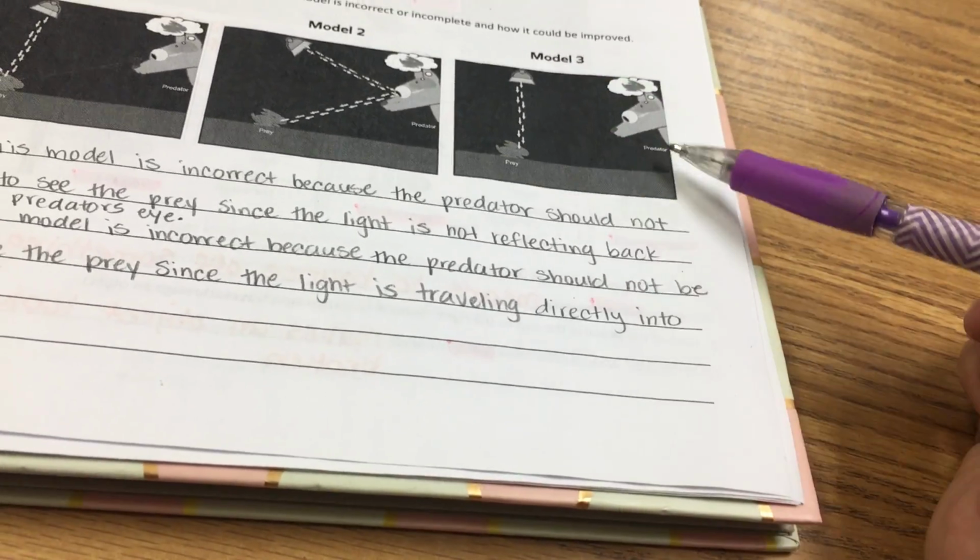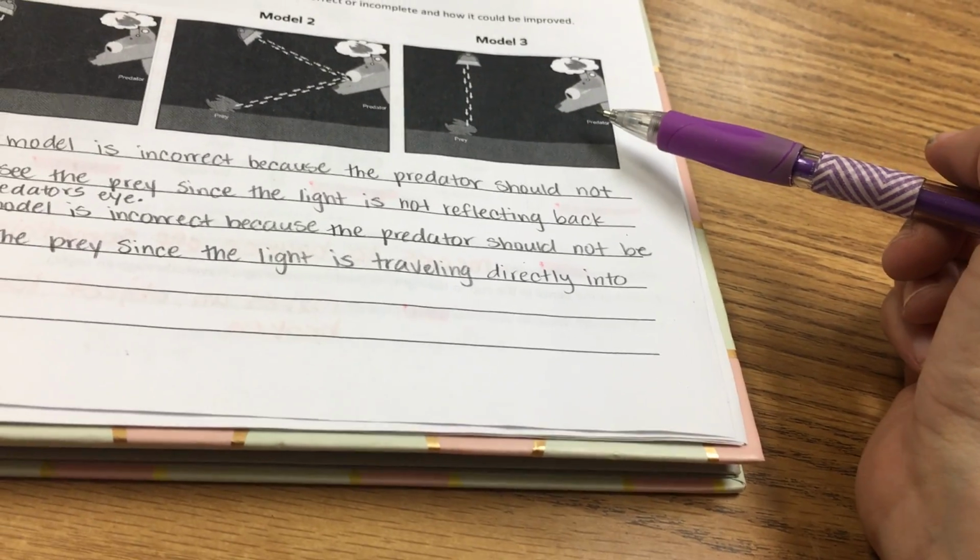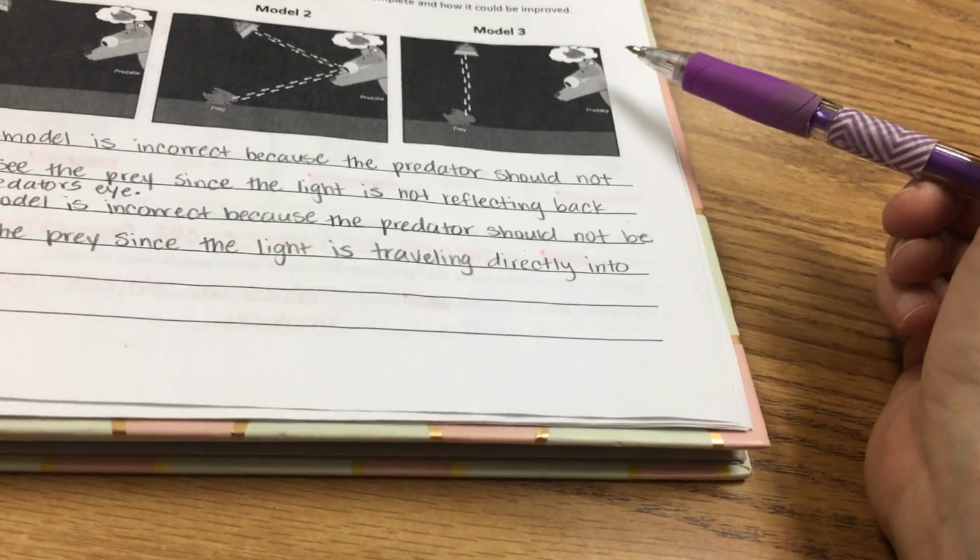Is Model 3 correct or incorrect? Well, Model 3 is correct so far, but it's incomplete.